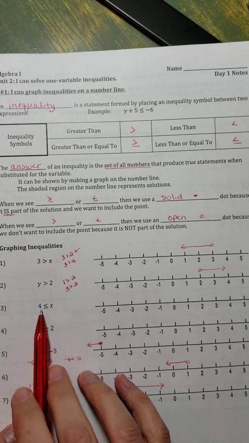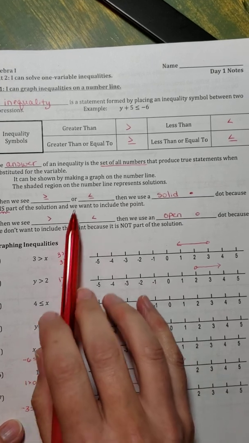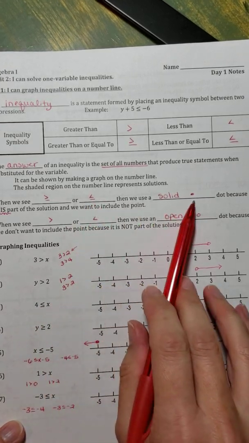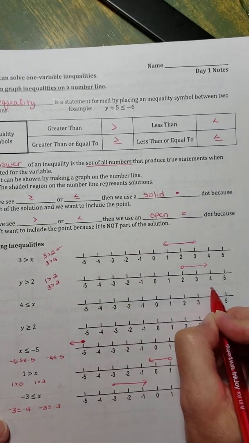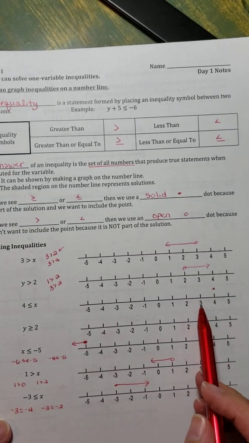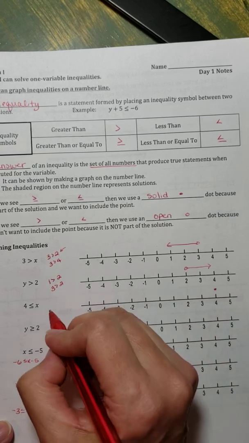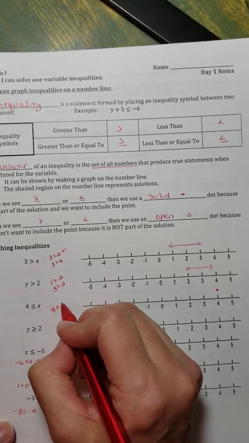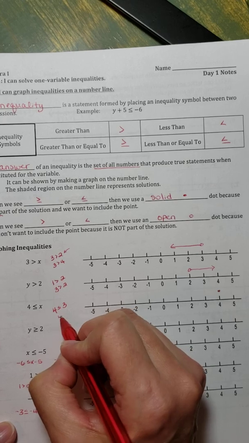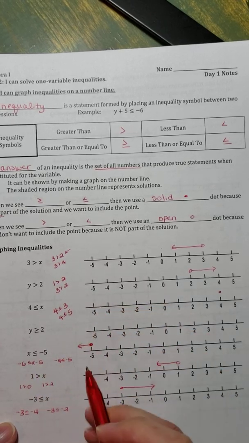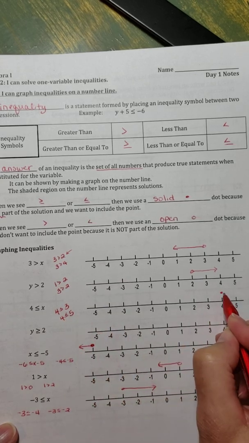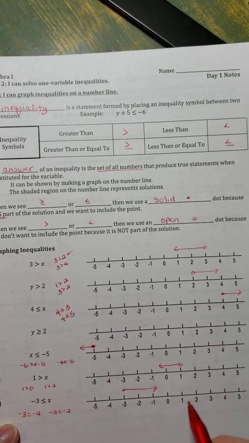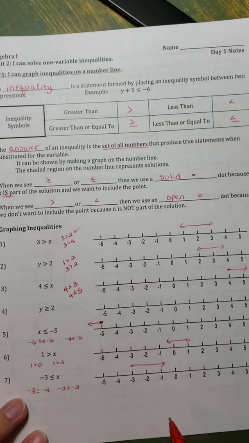Here's our next example. 4 is less than or equal to x. Since there's the less than or equal to sign, we need a solid dot. I'm going to put that on 4. And then I need to test one number on either side of 4. So is it true that 4 is less than or equal to 3, or that 4 is less than or equal to 5? Well, the second one makes sense. 4 is smaller than 5, so that means I need to draw my arrow in the direction of the 5.